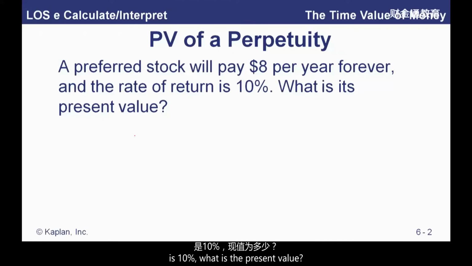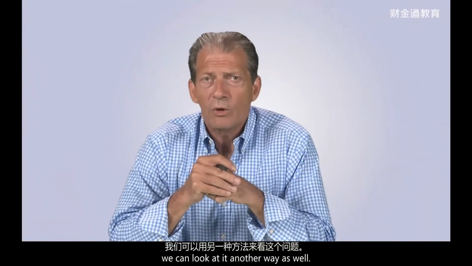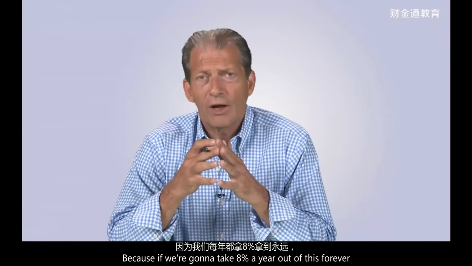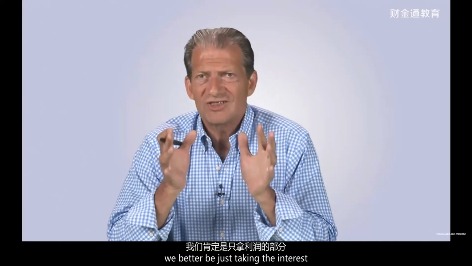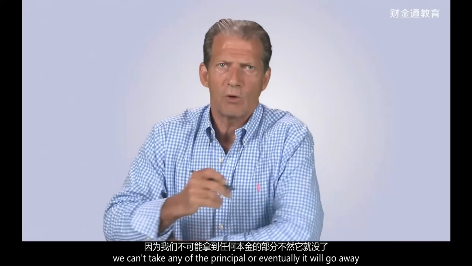What is the present value? Well, clearly we can't use our regular tools here and take the present value of an infinite number of terms. So we have to rely on our calculus of convergent series. But since some of you may not remember that all that clearly from your classes, we can look at it another way as well. Because if we're going to take 8% a year out of this forever, we better be just taking the interest. We can't take any of the principal or eventually it would go away.